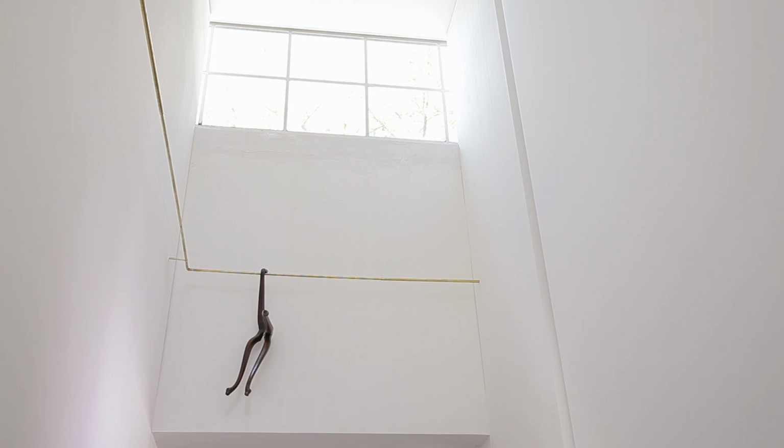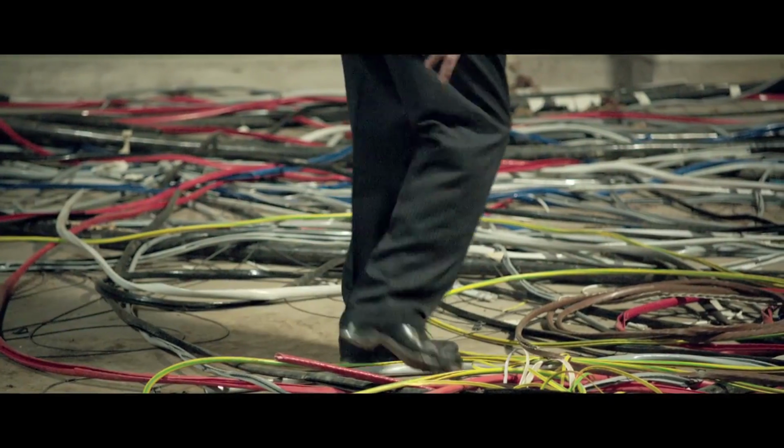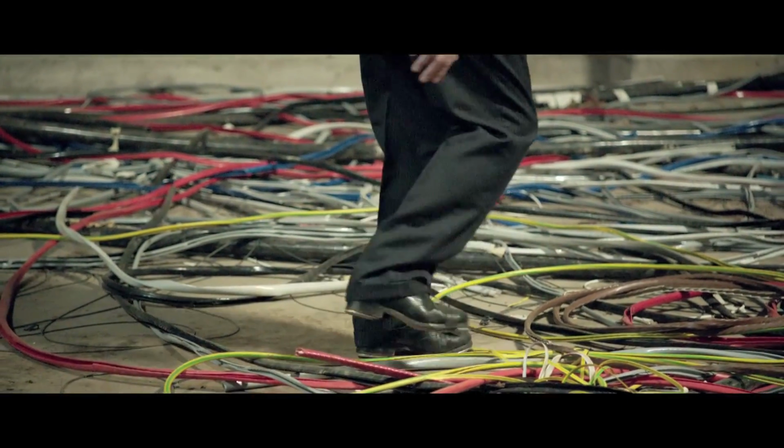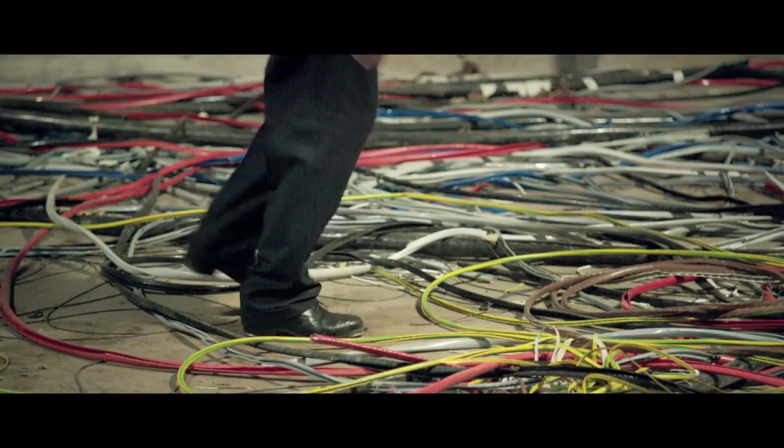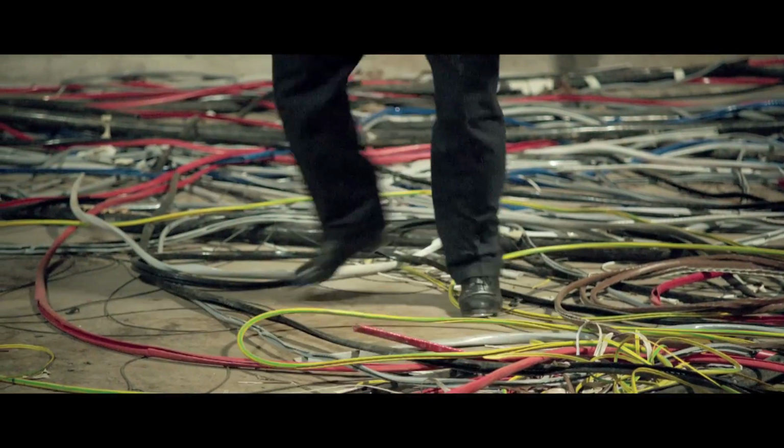Then I have 5 wooden sculptures hanging on the wall above eye level, and in the side pavilions 2 individual films.